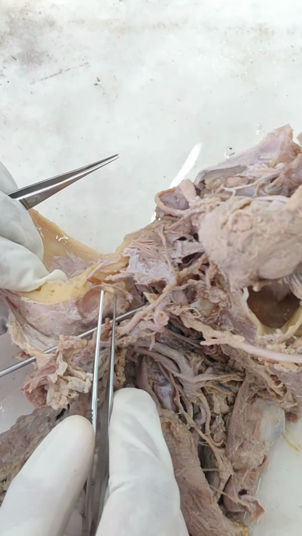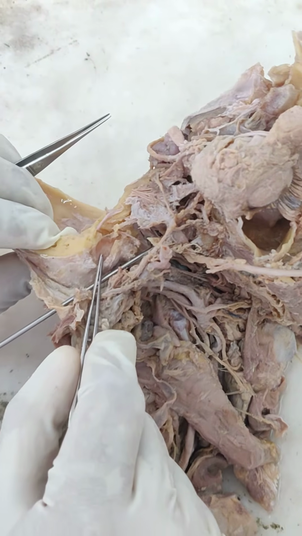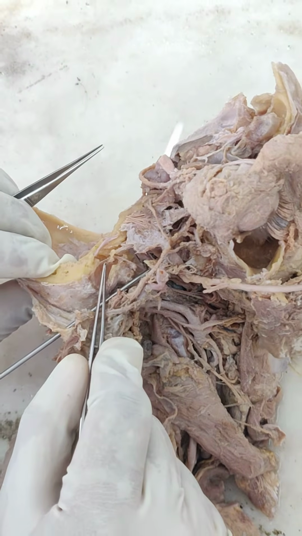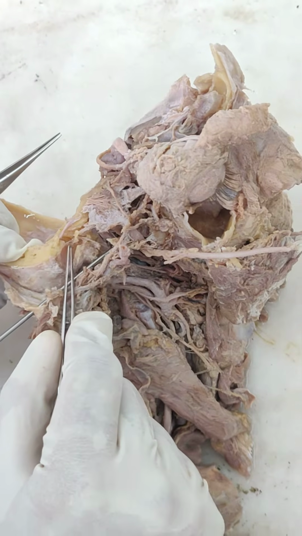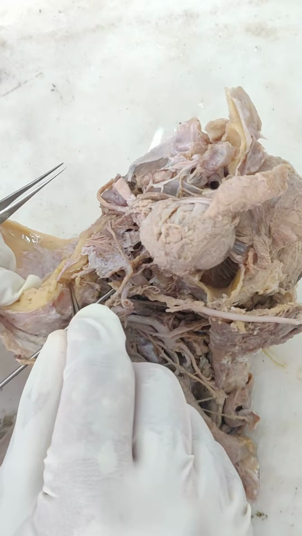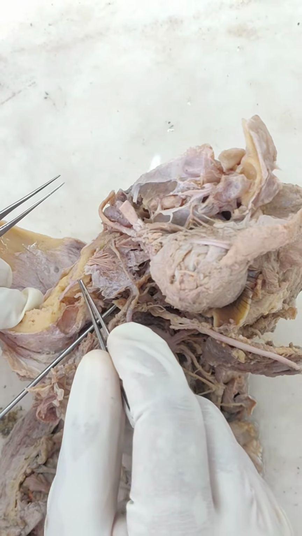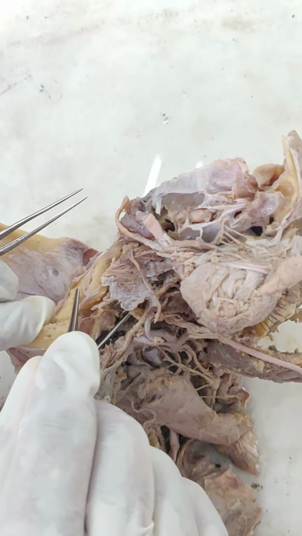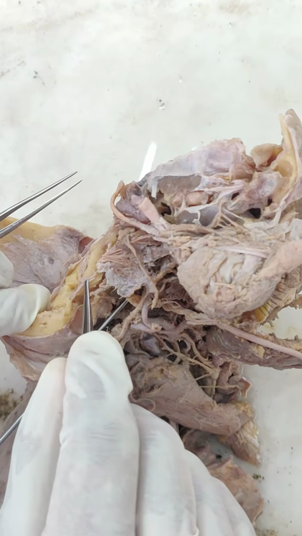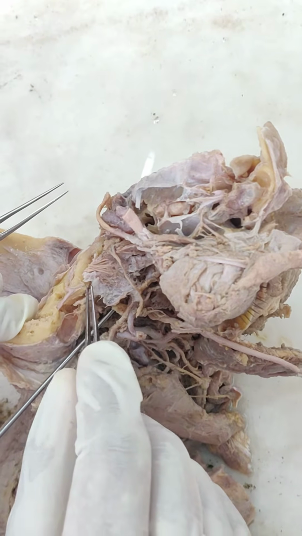And this is the malleus, and here you can see the external auditory meatus, and this is the tympanic plate. It lies here, and this one is the middle ear. Here you can see the middle ear. This is the facial nerve, and this is the geniculate ganglion, and this is the facial nerve. So this is an acute angle. It is the geniculate ganglion, and it gives the greater petrosal nerve.